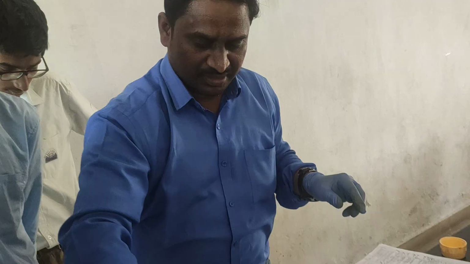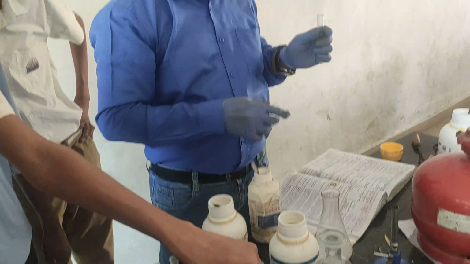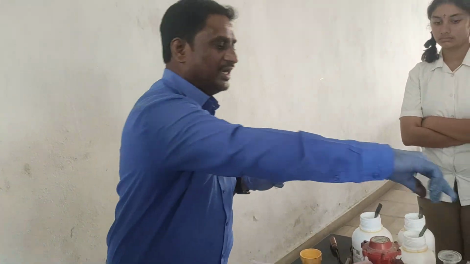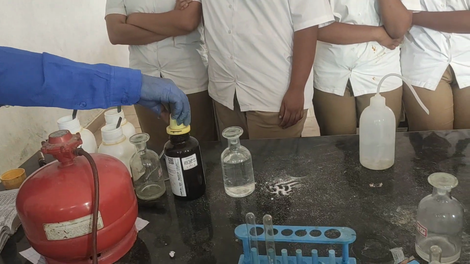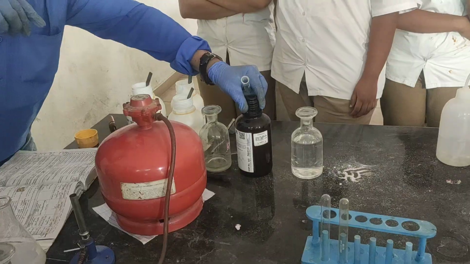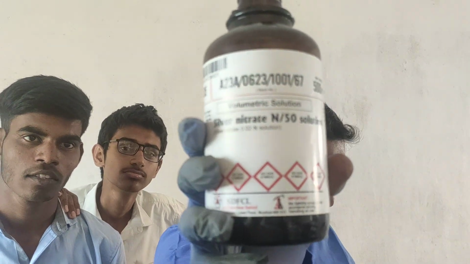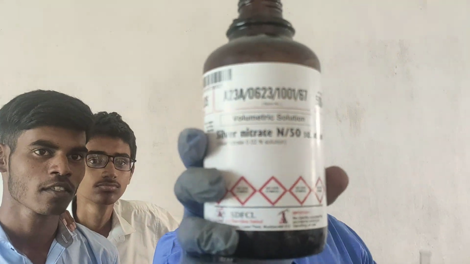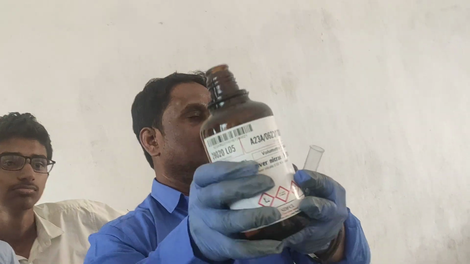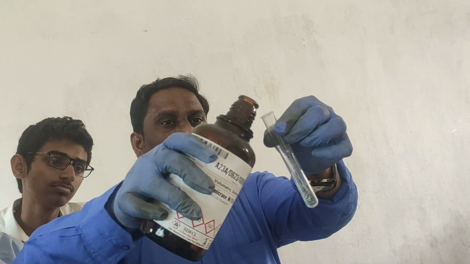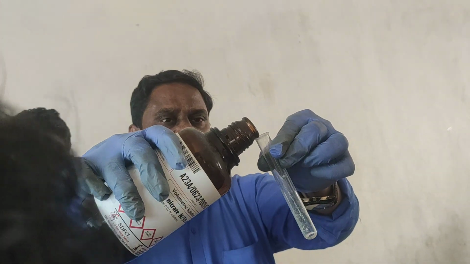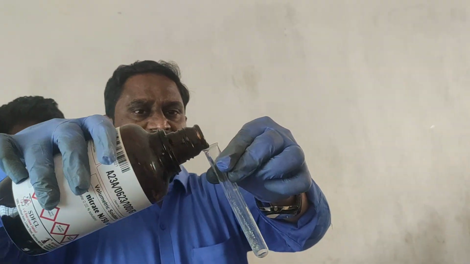And the last test, for confirmation of chloride. For chloride I am taking AgNO3. Look at here, all of you. AgNO3, silver nitrate. For this silver nitrate, if I add HCl, then you will get a white precipitate. So AgNO3 I am adding.